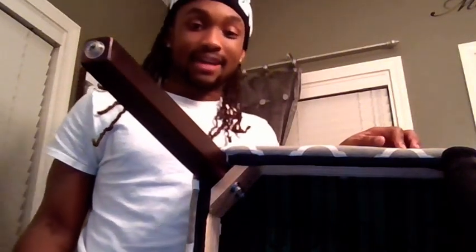Hi, I'm Caden, and I need to remove this leg from this chair. It's a really bad chair. So I have to unscrew this nut. Let's see if I can do it. I can't do it.